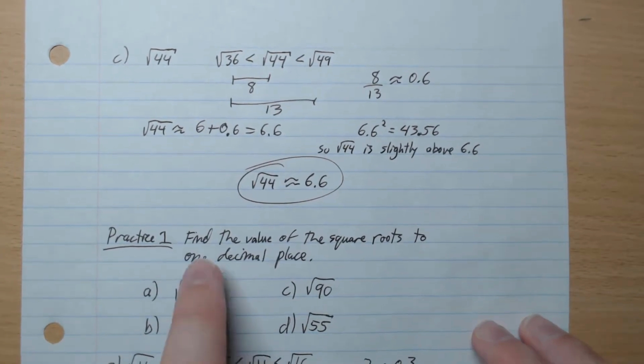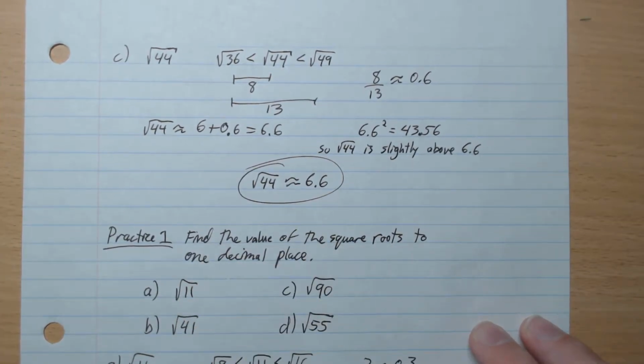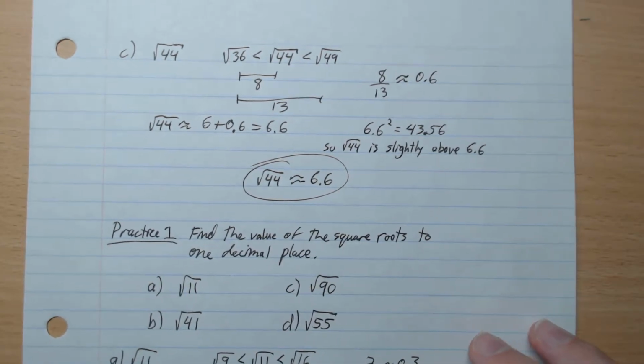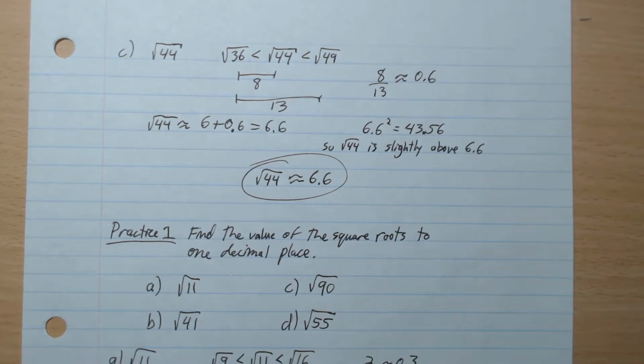Okay, so practice 1. Find the value of square roots to one decimal place. Root 11, root 41, root 90, and root 55. Go ahead and pause the video and answer that question.